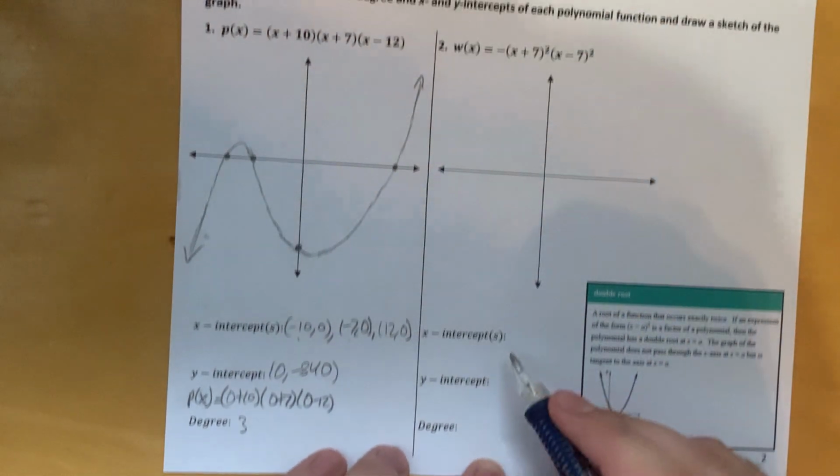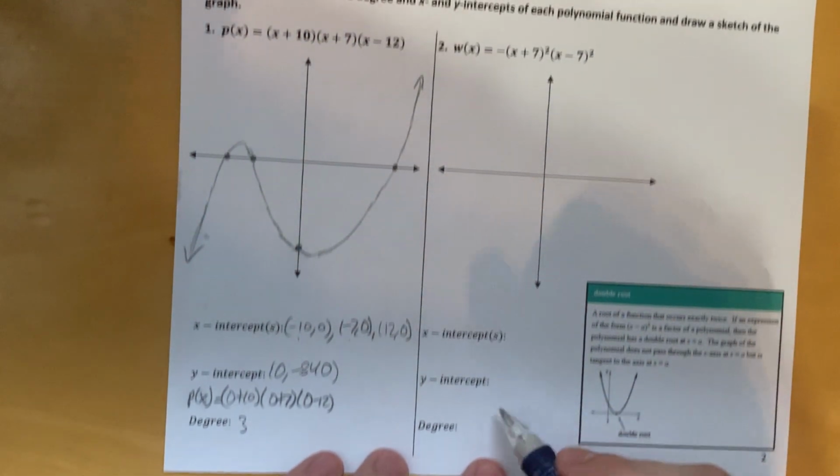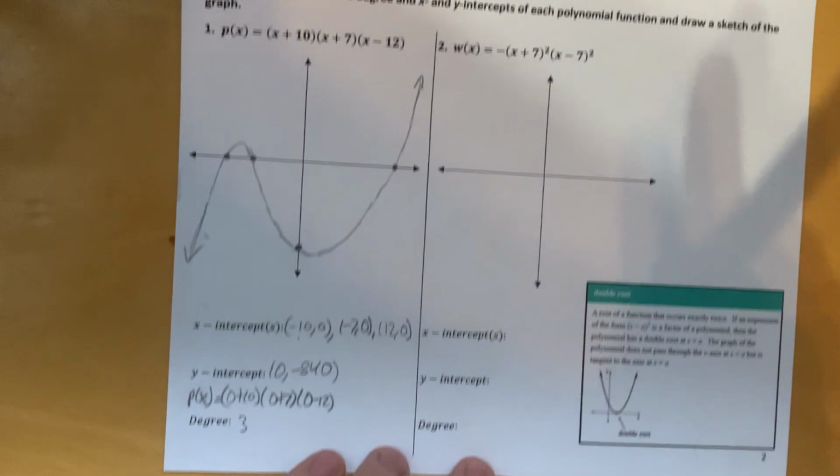So let's find the x-intercepts, the y-intercept, and the degree of this function. So let's start out with the x-intercepts.